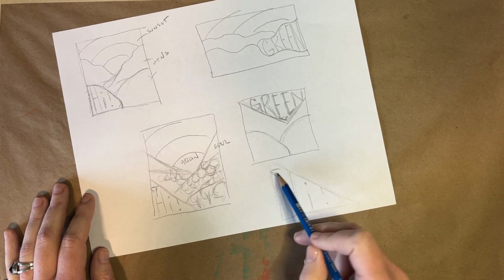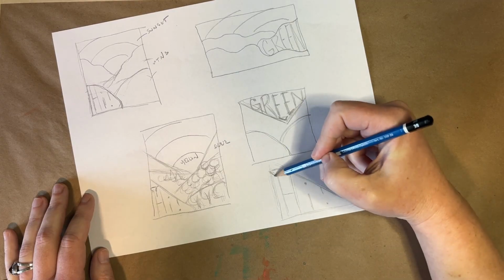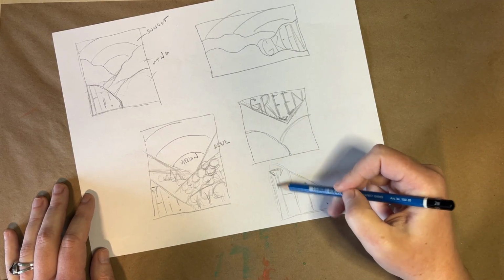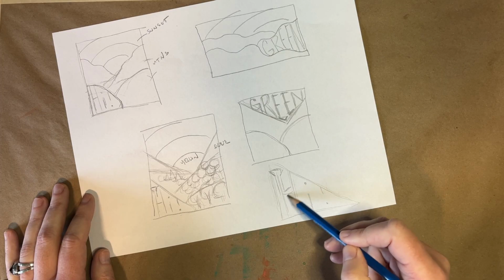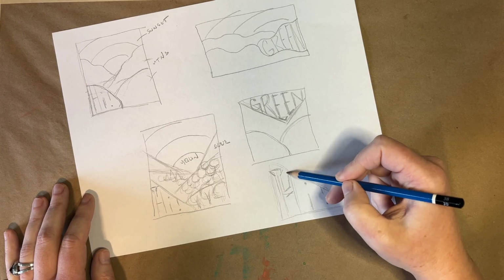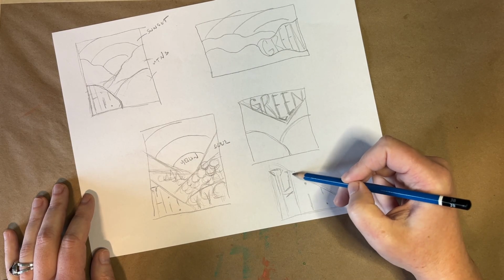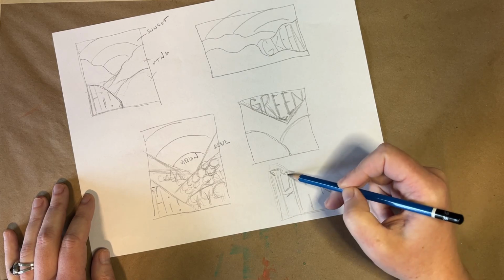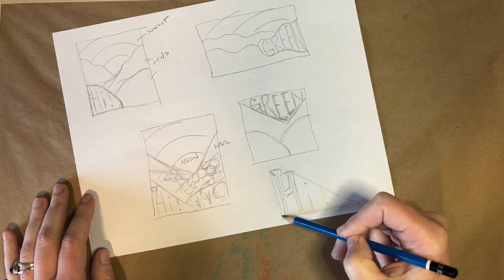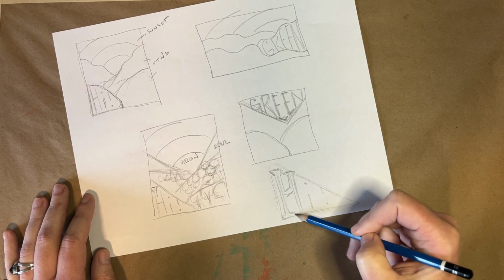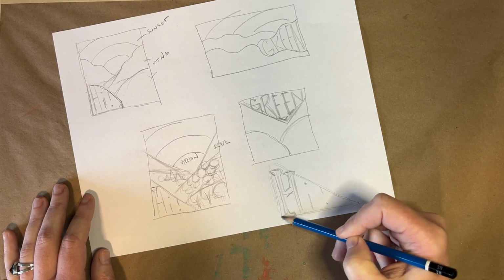I'm starting with the straight lines, and I can always curve them later. I like when they go up like that. Then this one's going to get smaller, and it's okay if it overlaps your shape a little bit. The shape is giving us a basic foundation for how your text is going to sit and how it's going to fit into this composition.